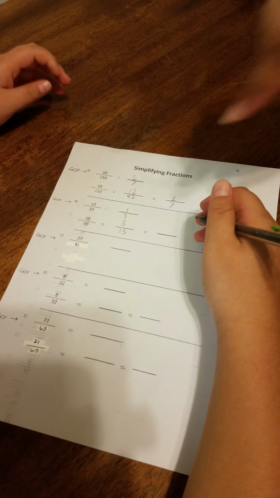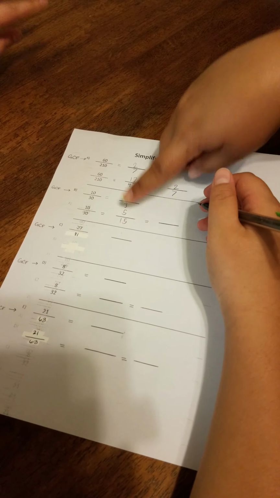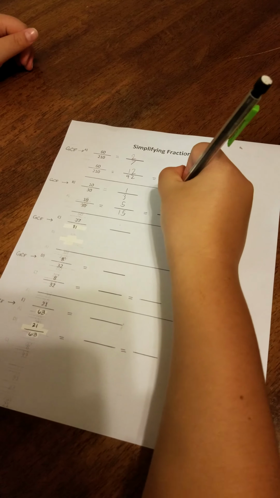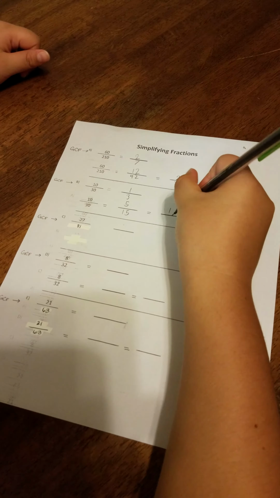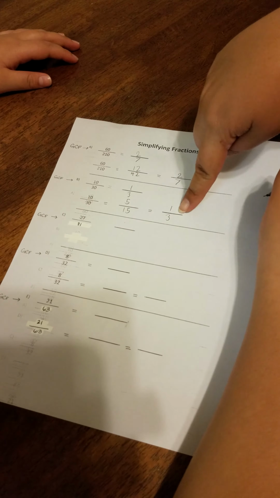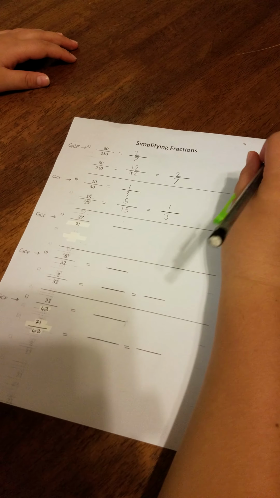5. Okay. 5 can go into 5 how many times? Once. Okay, write that over here. And 5 can go into 15 how many times? 3 times. Does that match that? Yeah. There you go. You did it.